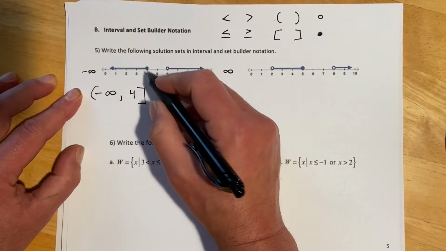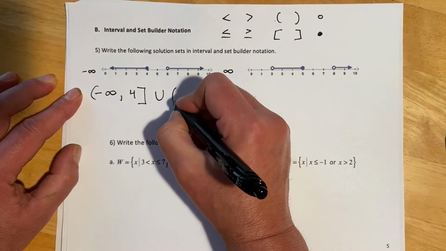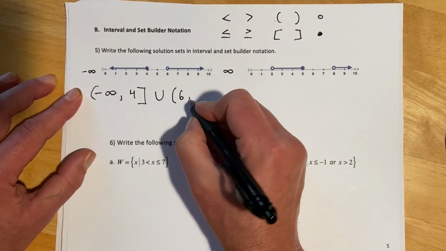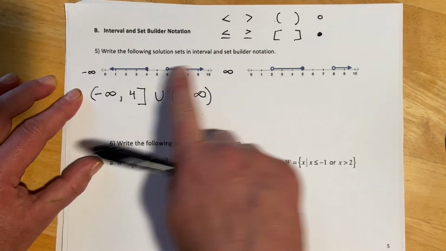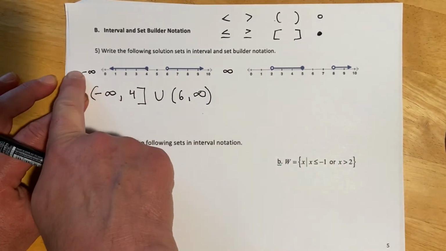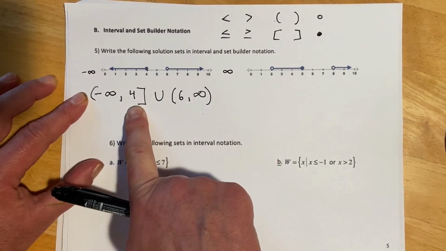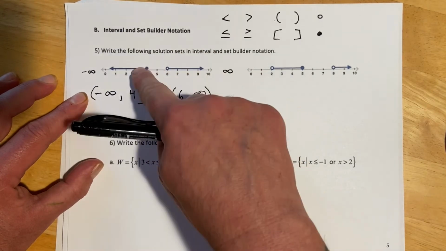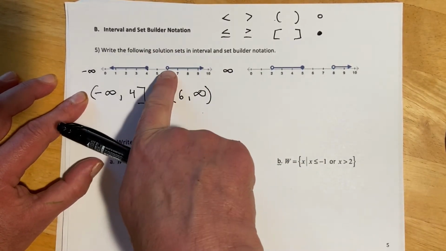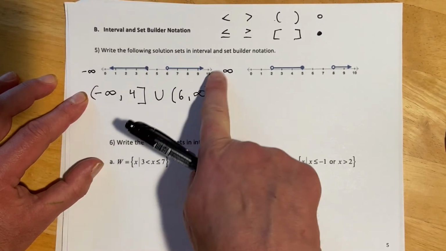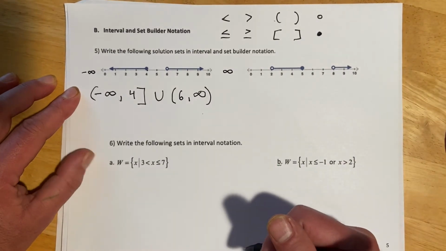And then remember when we have a gap like that, that's a union. And so 6 picks back up, that's my next endpoint. And then that goes out to infinity. So for interval notation, we're just going left to right, starting at negative infinity, going up to this 4. We're including the 4, so we're using a bracket to include. Union, remember that's how we get over these gaps, and this is our math symbol for or. Picks back up at 6 and then goes out to infinity. And again, parenthesis on both the infinities because we can't get there.